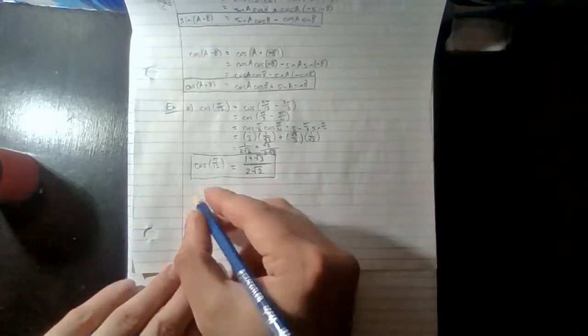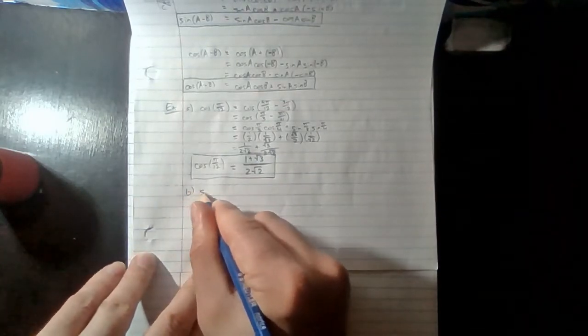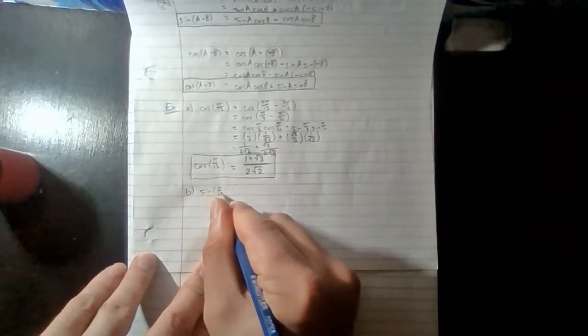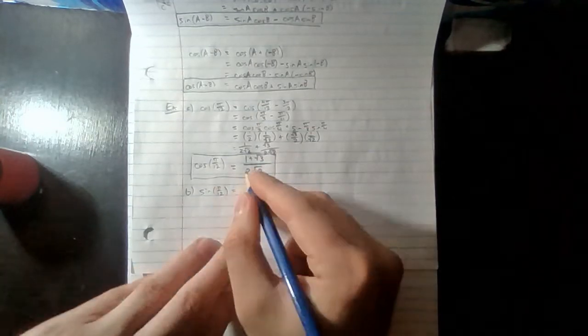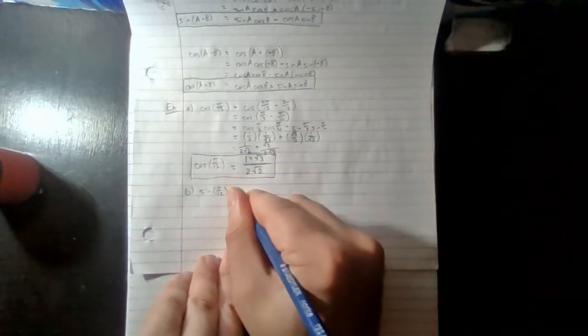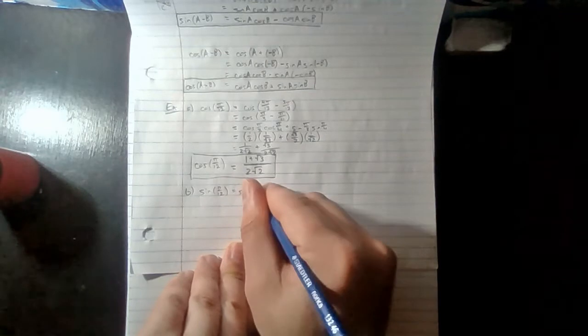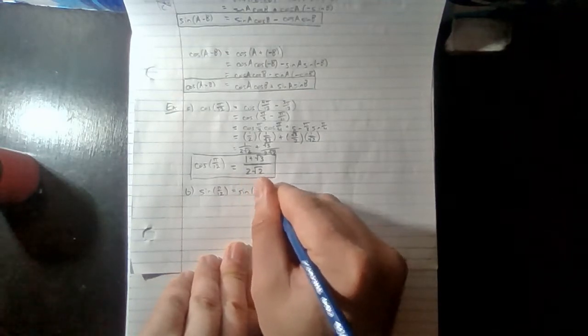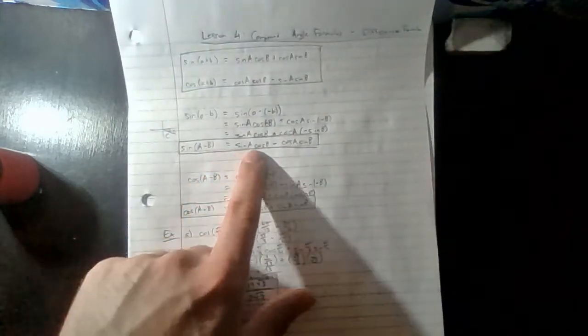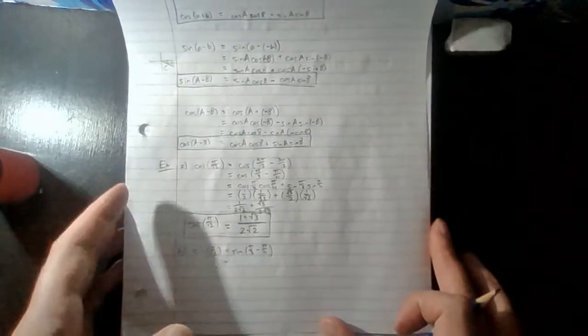B, sine of pi over 12. Same thing, pi over 12 is just going to be, as we did up here, pi over 3 minus pi over 4. So we're going to plug that into our sine of a minus b formula.